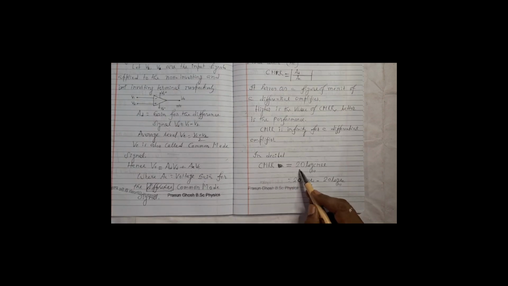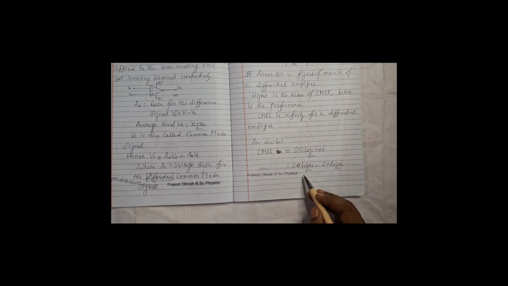CMRR in decibels is 20 log base 10 of CMRR. So we can write it as 20 log base 10 AD minus 20 log base 10 AC. This is the relation of CMRR in decibel form.